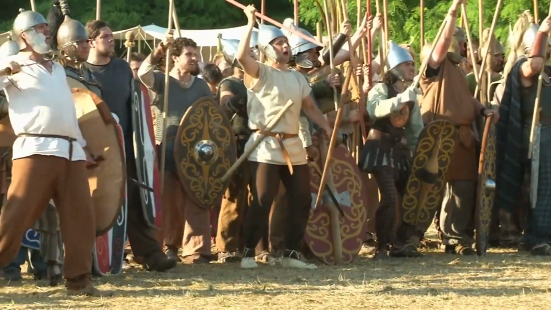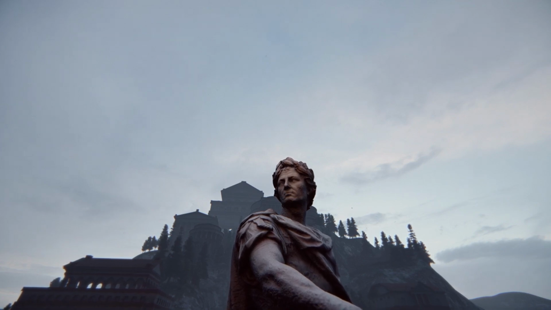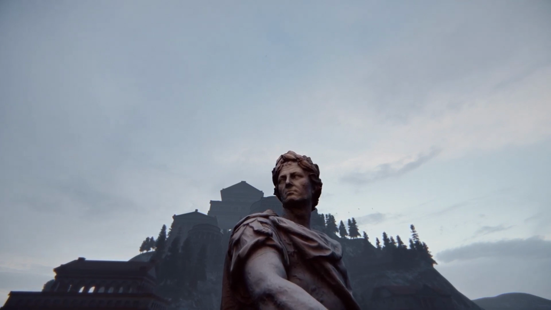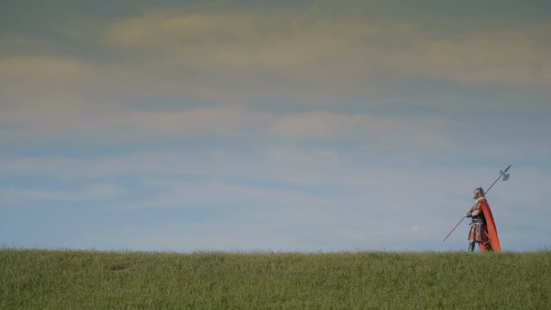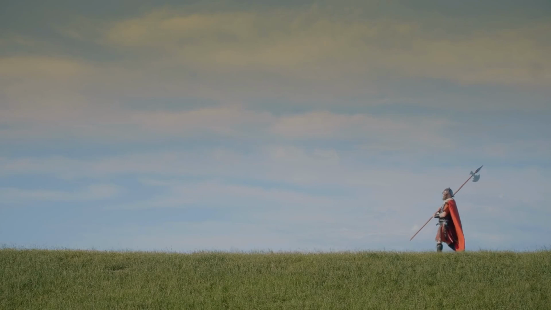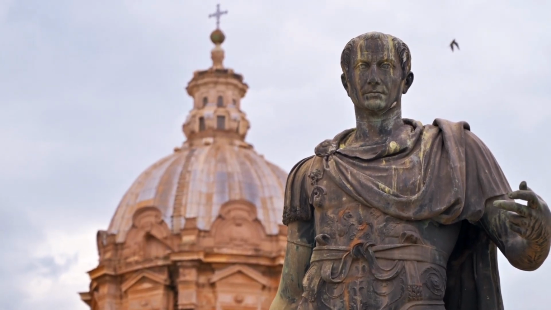Our story begins in 58 BCE. Julius Caesar, a Roman general and statesman, had just been appointed governor of the Roman provinces of Gaul and Illyricum. This position granted him control over 4 Roman legions and a mandate to secure and expand Roman territories. However, his ambitions reached far beyond mere governance.